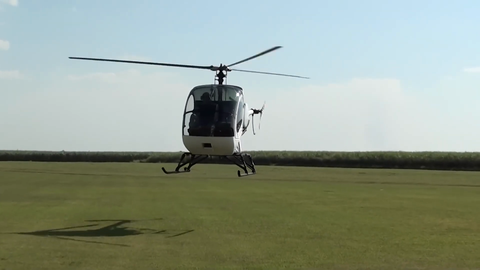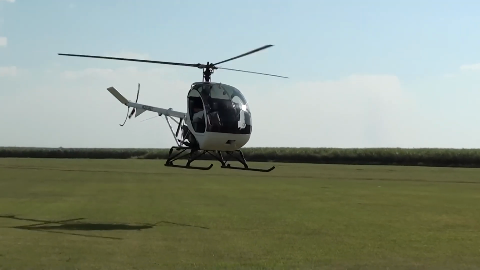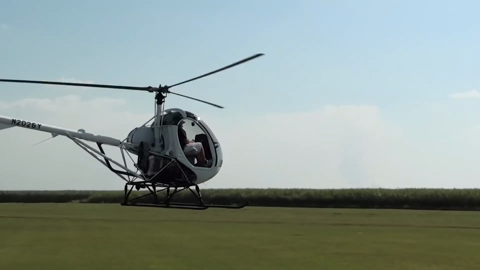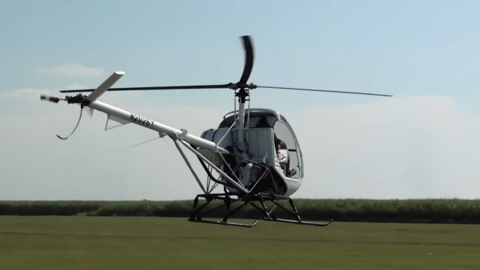Let's talk about managing torque in flight. In a hover, torque control is critical because the helicopter isn't moving forward, so the tail rotor must consistently balance the torque. Pilots continually make small adjustments to the pedals to maintain the desired heading.